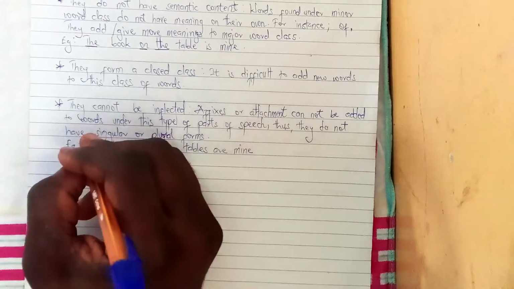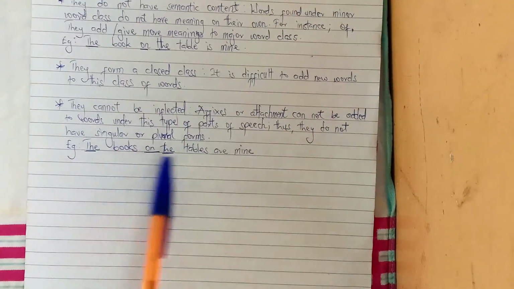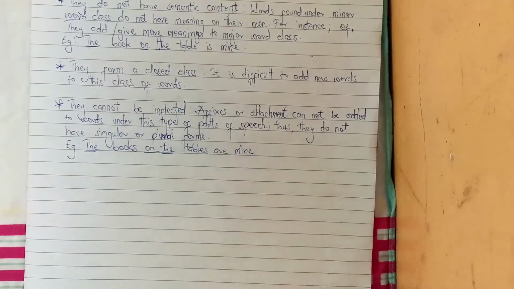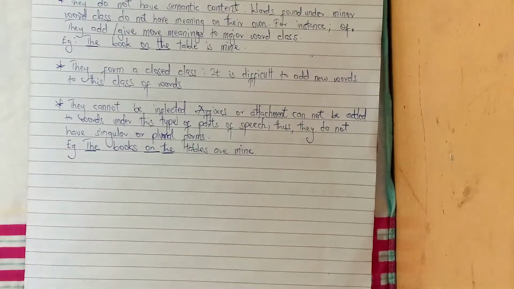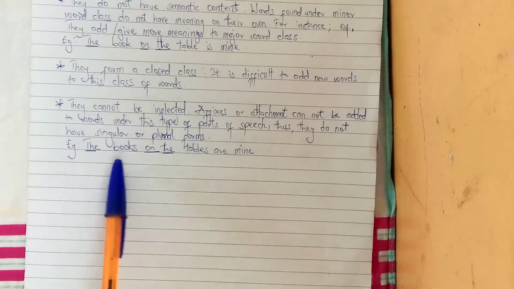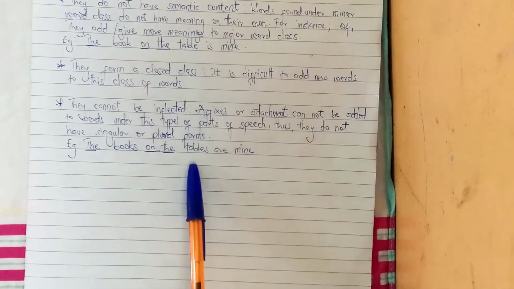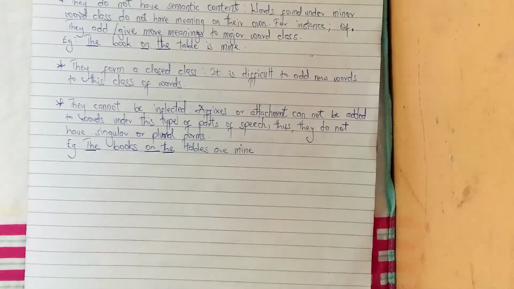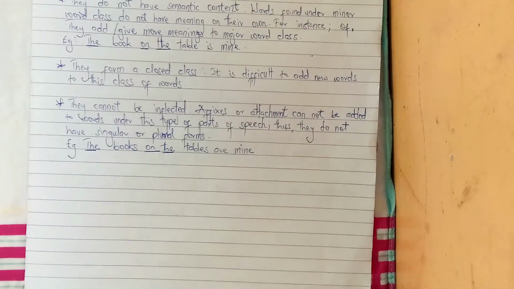So we see that though the words books, tables, are and mine have been changed, the and on still remain the same. This is because they cannot be inflected. Though books has changed from its singular to the plural form, tables same, are same, but the words on and the still remain the same.